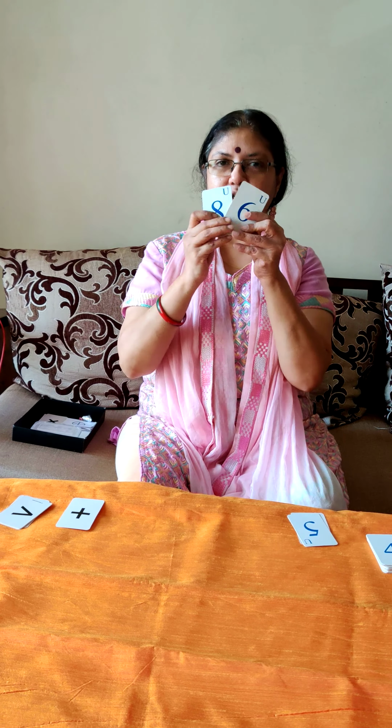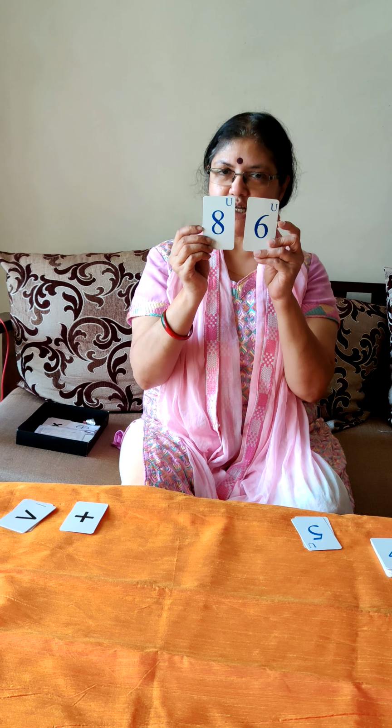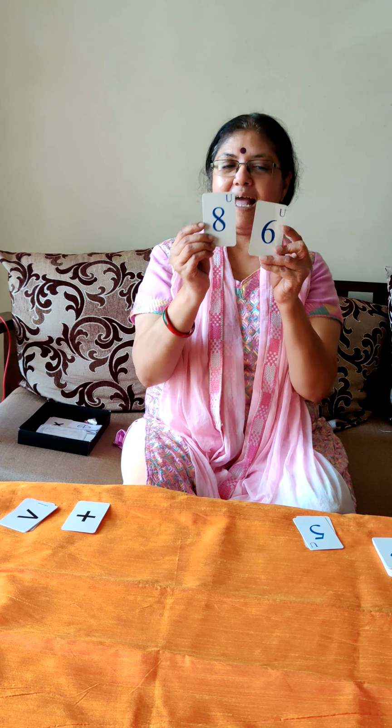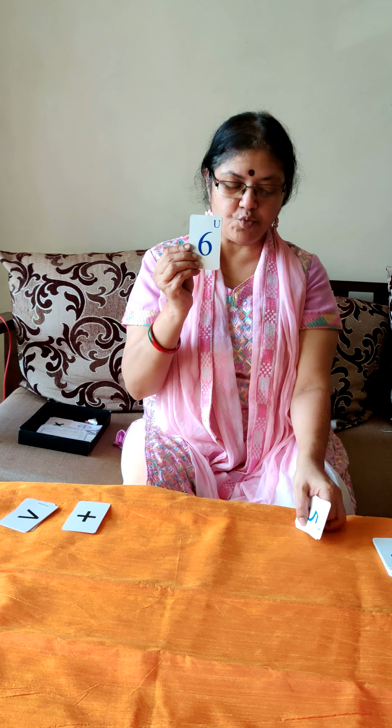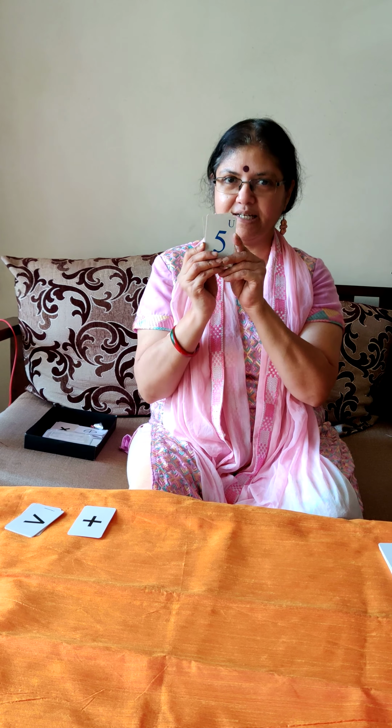And the total for the other person, who has picked up cards which are 6 and 8: 6 plus 8 would be 14. Between the two, whoever has got the highest gets all the cards accumulated.